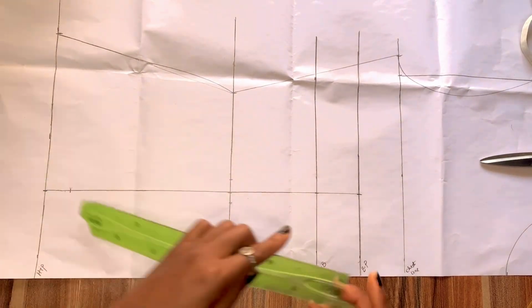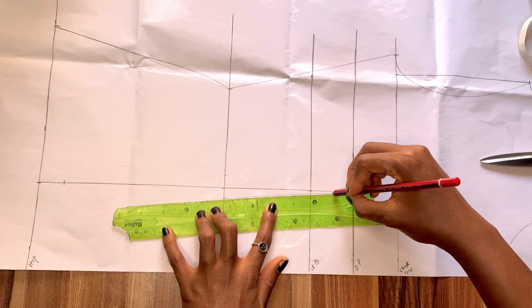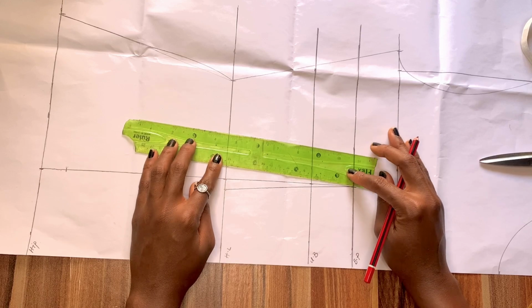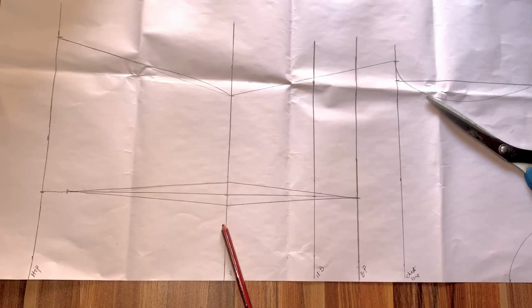I came down. Now for the hip, I came up by 1/2 inch. So this is me connecting the lines from the waist to the bust point. Now that is the dart for the waist.